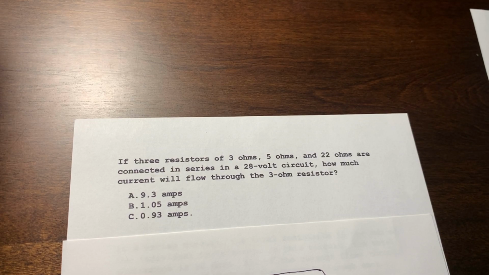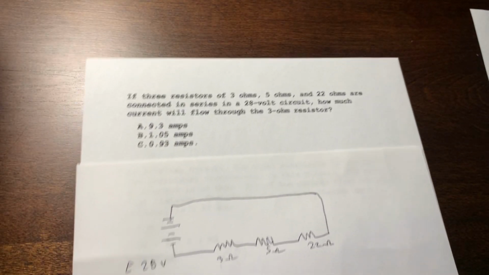If three resistors of 3 ohms, 5 ohms, and 22 ohms are connected in series in a 28 volt circuit, how much current will flow through the 3 ohm resistor? So this is kind of a trick question because we know that in a series circuit, the current will be the same for each resistor.